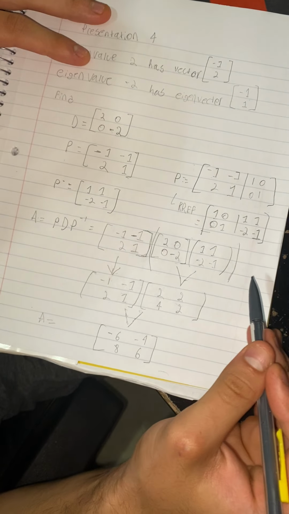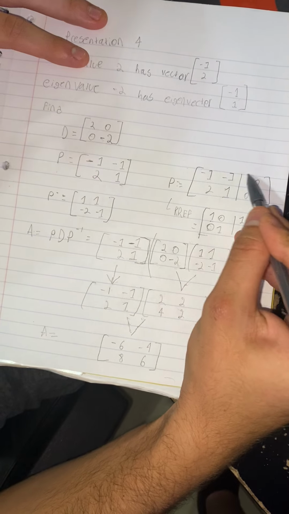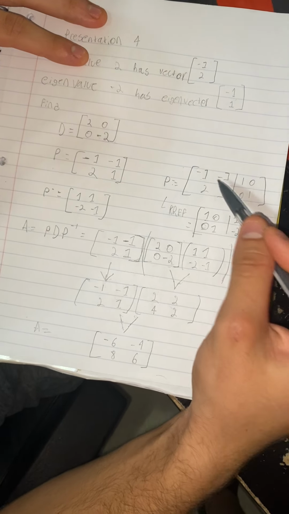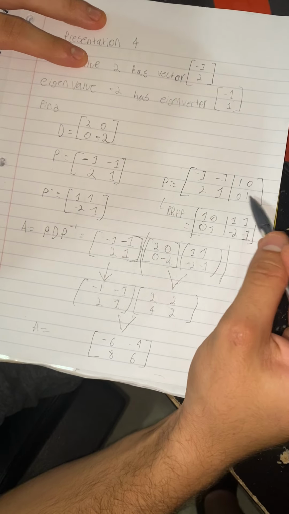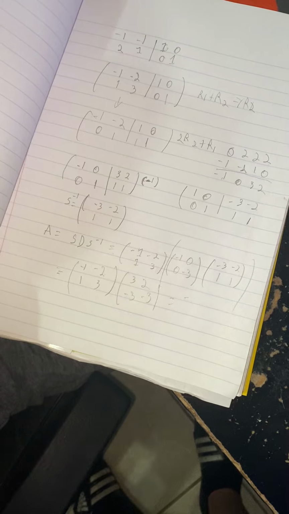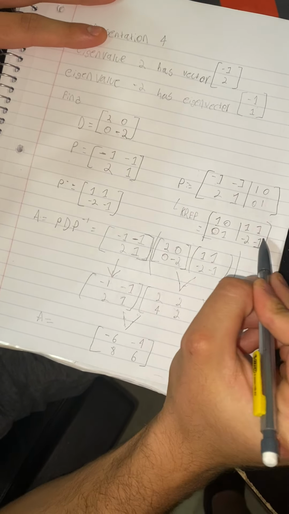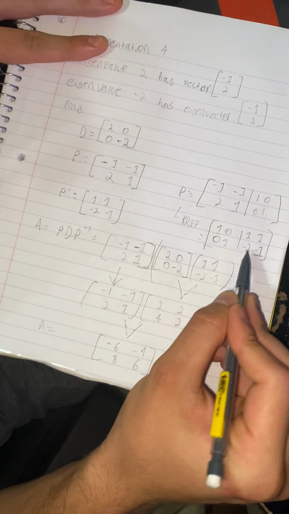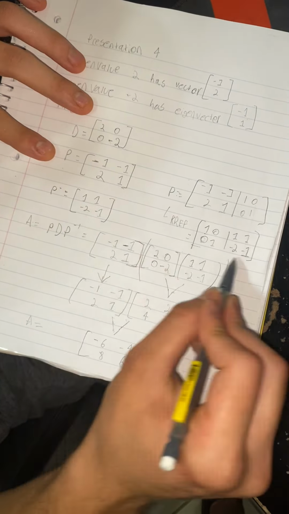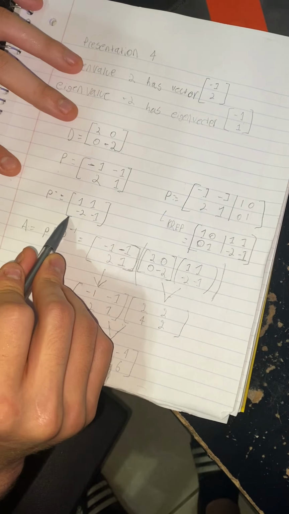Now to find the inverse of this, we will put a second matrix next to it, where we put 1, 0, 0, 1, and then we get the reduced row echelon form for this. I did the steps on this side of the page, but we got the values that were given here, and we will just use this part as our P inverse. So 1, 1, -1, -2, and -1 will be our P inverse.